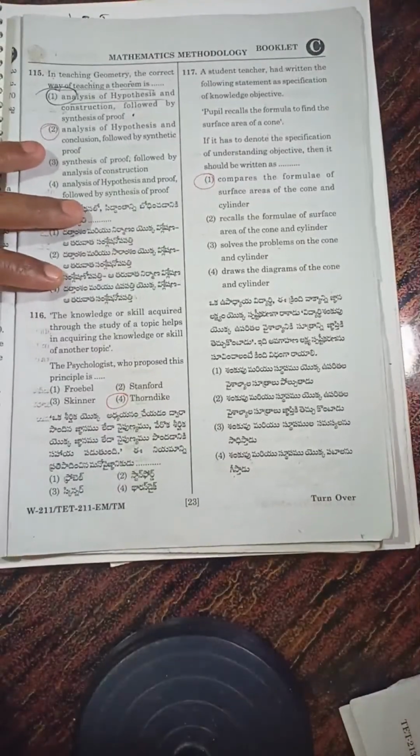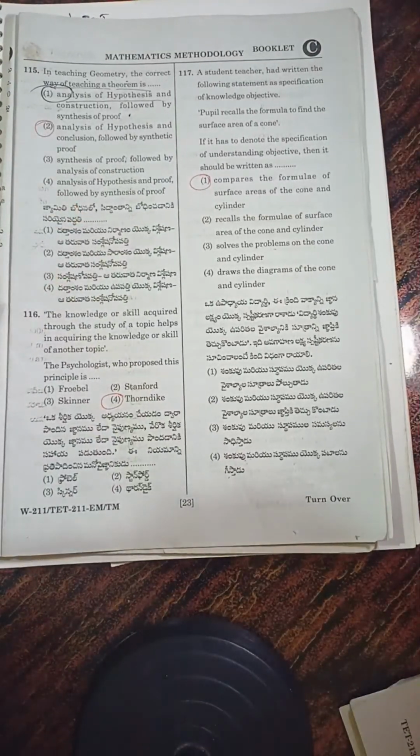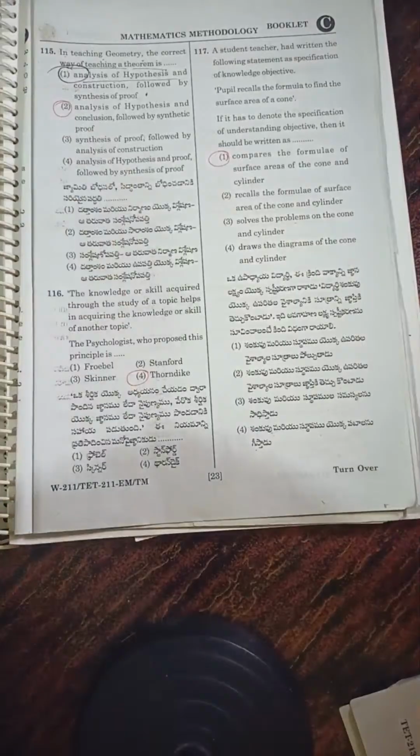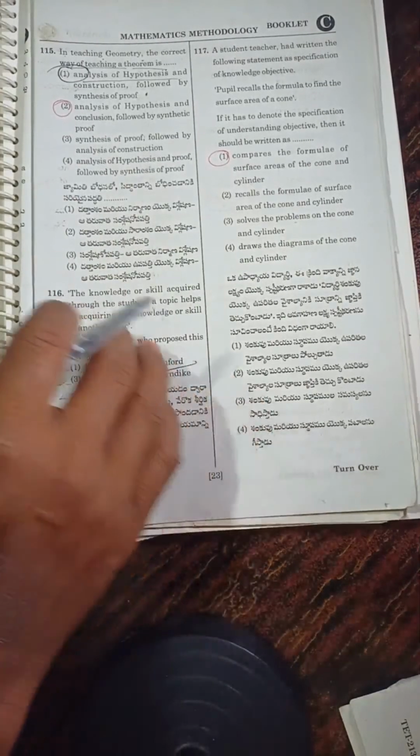The knowledge or skill acquired through the study of a topic helps in acquiring the knowledge or skill of another topic. This is called Thorndike's theory. This is the correct answer, Thorndike.